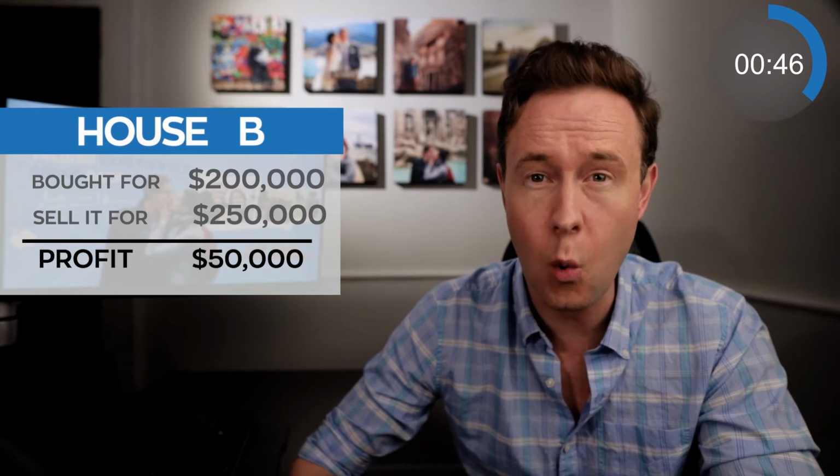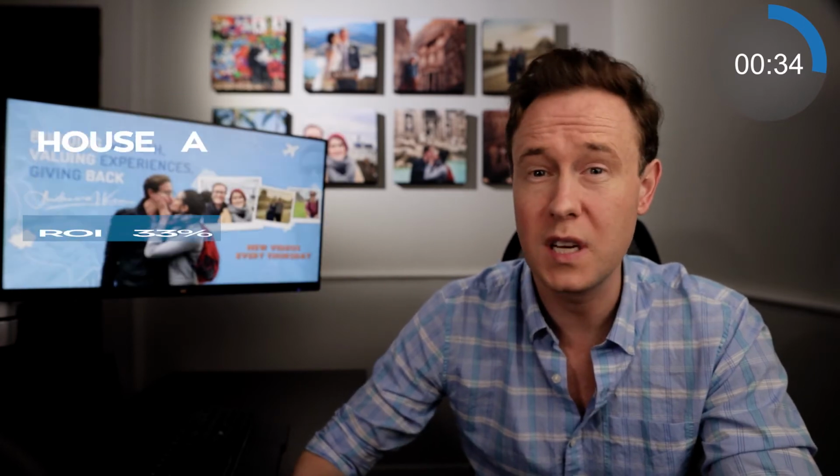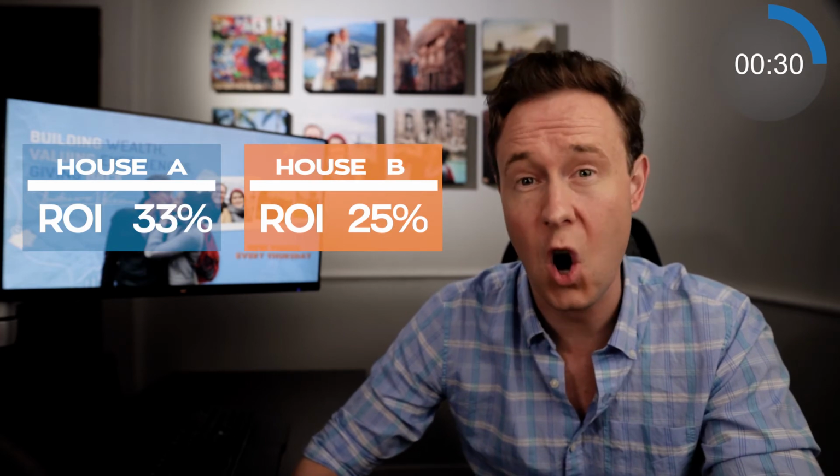Now, house B, if you could buy it for $200,000 and say sell it for $250,000, that's $50,000 in profit. So a much better deal than house A, right? Well, let's calculate the ROI to make sure. So we would take, in this example, our $50,000 in profit and divide it by our original purchase price. And what do we get? 25%. So option A is actually better than option B. And that's how you calculate ROI.